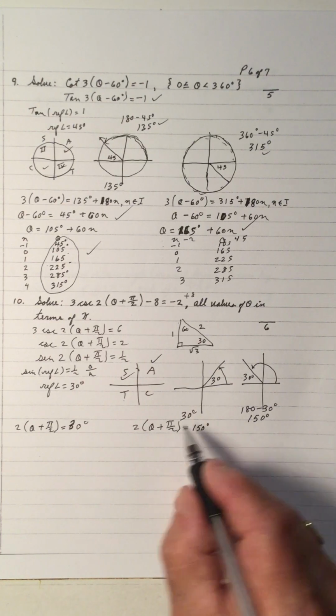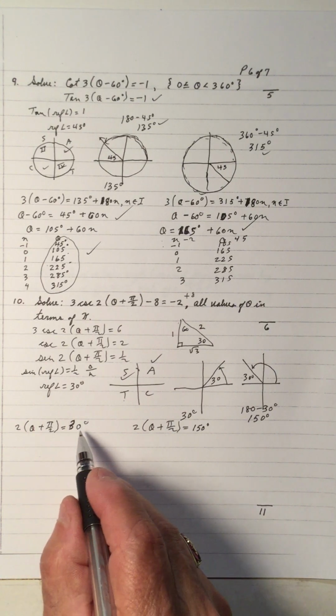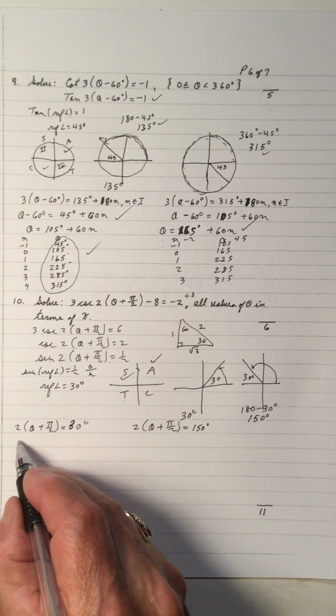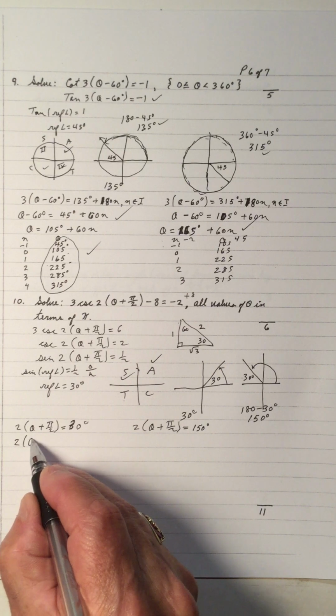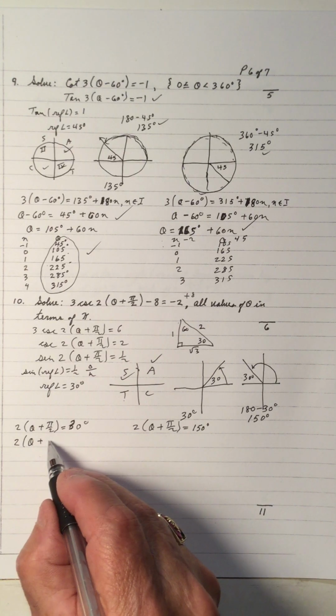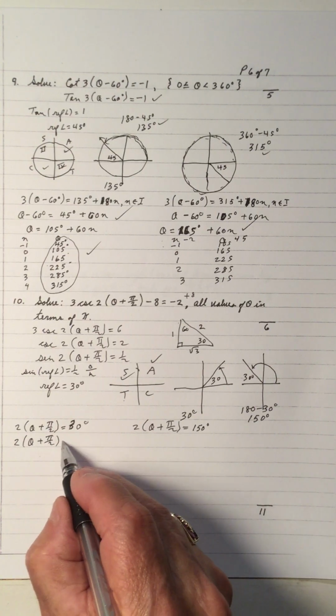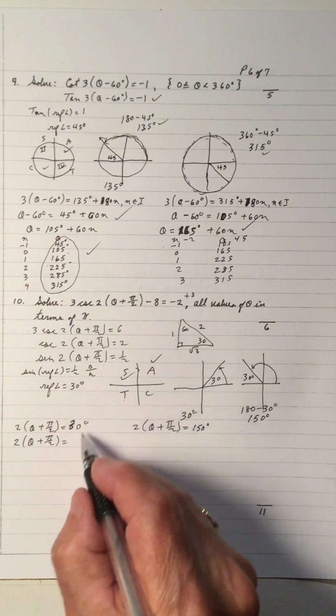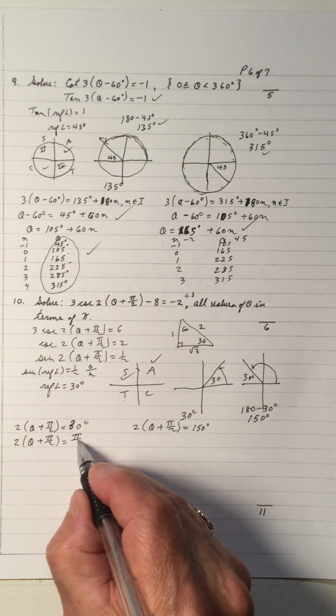Now notice I have radians here, so I can change this to radians. Because they want radians, if I wanted degrees I would change that to a 90. But because they want radians, the best thing to do is 30 is pi divided by 6.